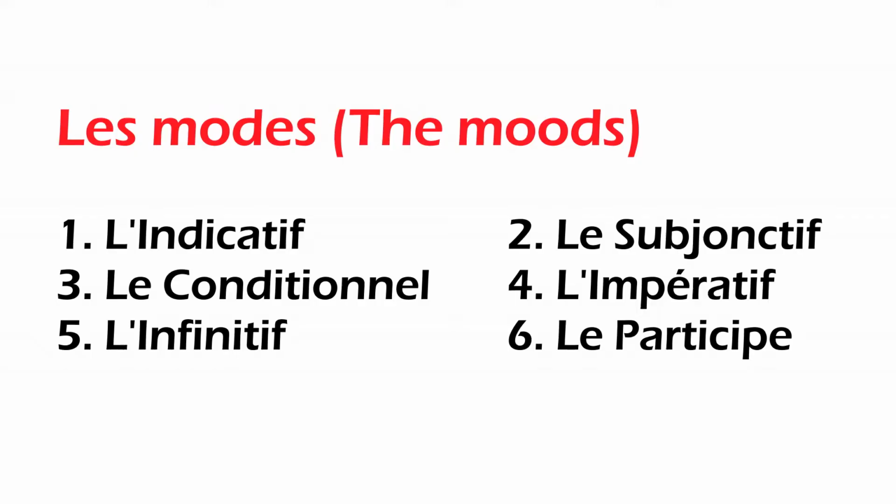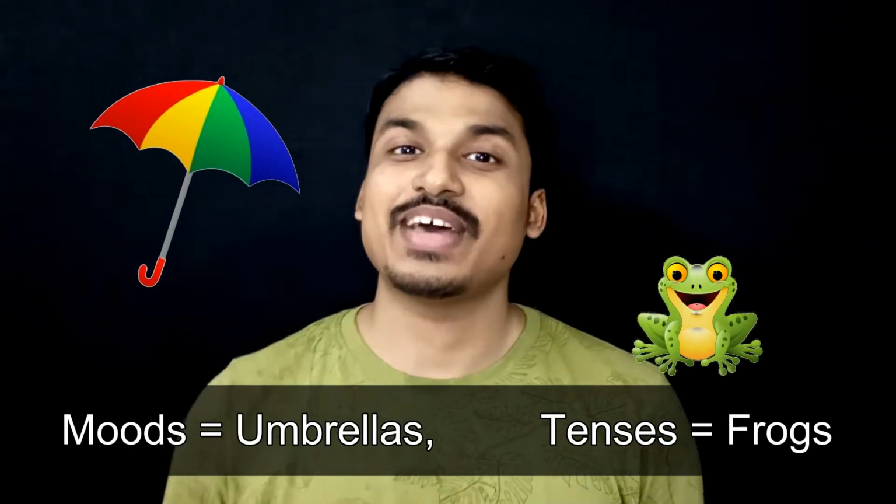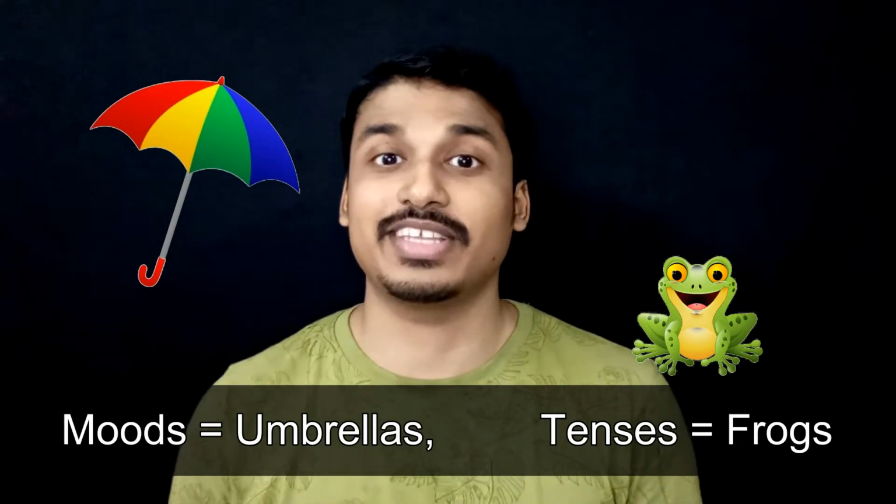Do you remember how many moods there are in French grammar? There are 6 of them. L'indicatif, le subjonctif, le conditionnel, l'impératif, l'infinitif, le participe. I always tell my students that the moods are like the umbrellas and the tenses are like the frogs which come under the umbrellas. L'indicatif is the biggest mood under which there are a lot of frogs. Le futur simple is just one of the frogs which come under l'indicatif mood.